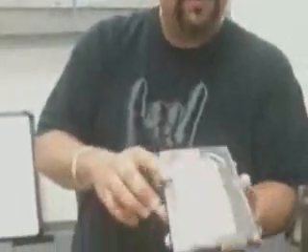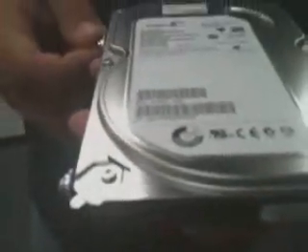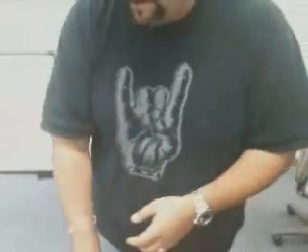Here is the hard drive. This is where all the data is stored. This is a Seagate 160 gigabyte hard drive. It can hold 160 gigs of information. This consists of a magnetic disk inside that stores all the data permanently or until you erase it.